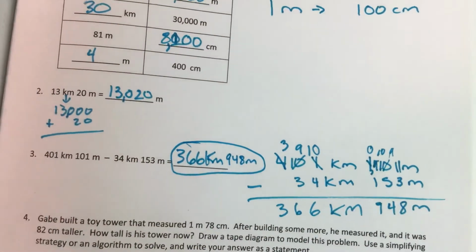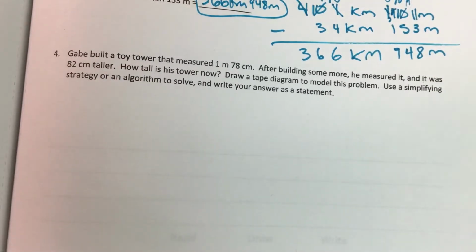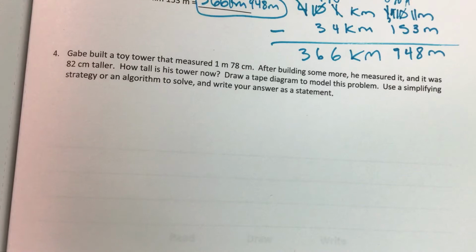The last problem on this one, it says Gabe built a toy tower that measured 1 meter, 78 centimeters. After building some more, he measured it and it was 82 centimeters taller. How tall is his tower now? Draw a tape diagram to model the problem. Use a simplifying strategy or algorithm to solve. Write your answer as a statement.